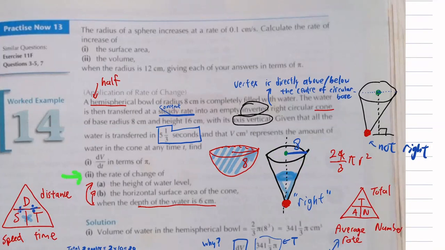Let's read the question. Part 2, part A. Find the rate of change of the height of the water level. What does that mean? Where's the height of the water level? Can you label on this diagram? Where is my height? Correct. Okay, for when you are doing exams or whatever, just draw a dotted line like this, and then label like this. H for height. It's a very common symbol.